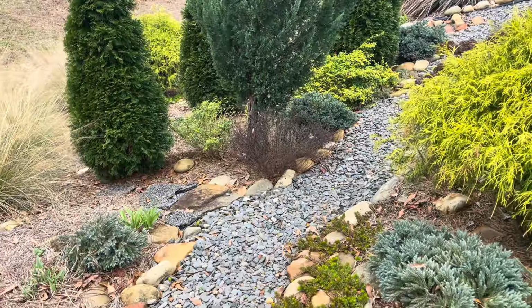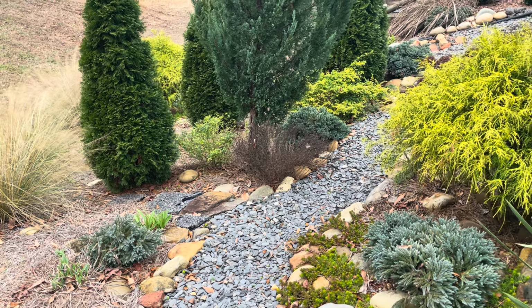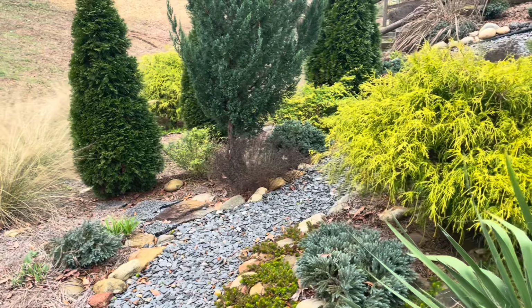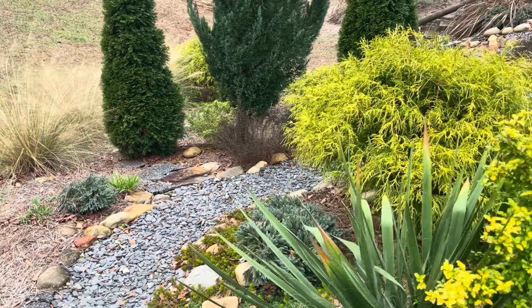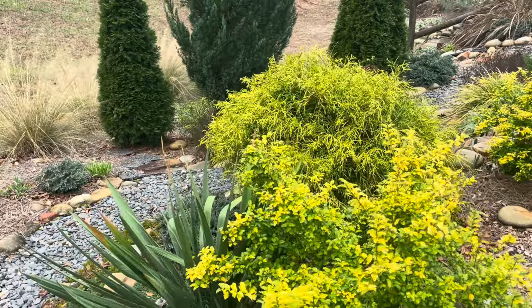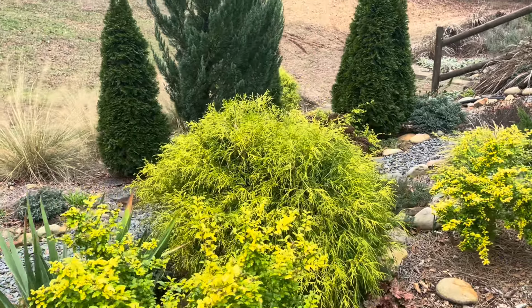All right, here's a garden with heavily planted evergreens. I would say 90%.